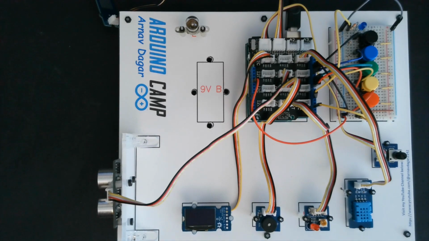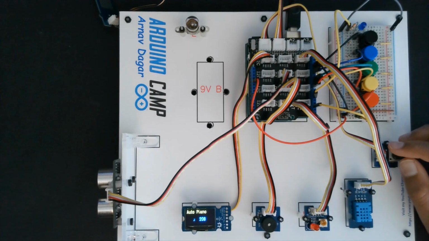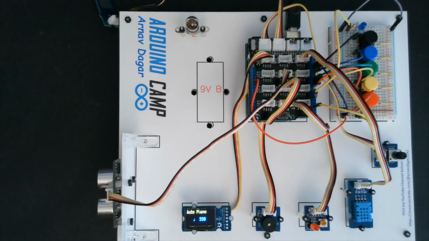So now let's test out the automatic piano. I'm compiling it, and we should see it pop up shortly. Here we go. So auto piano, and it shows the beats per minute. We're right now playing at 208. Once we change it, we'll have to wait for the buzzer to finish the melody before it will register any new changes on the potentiometer. See, now it will show a tempo of 98.